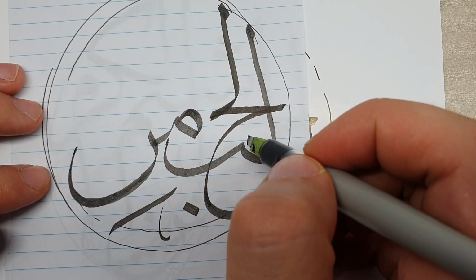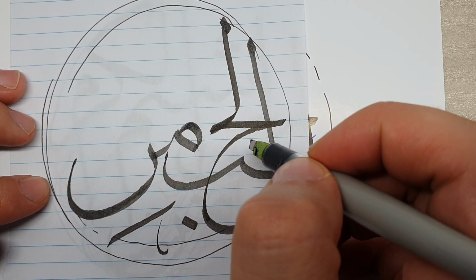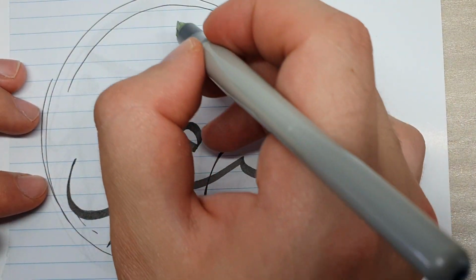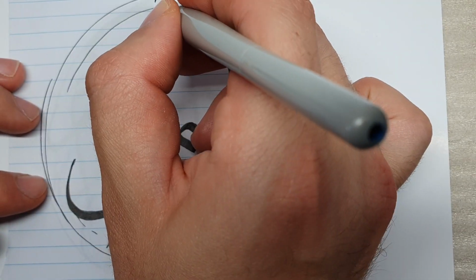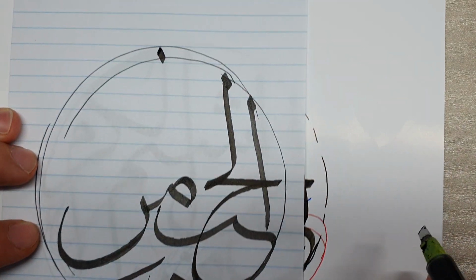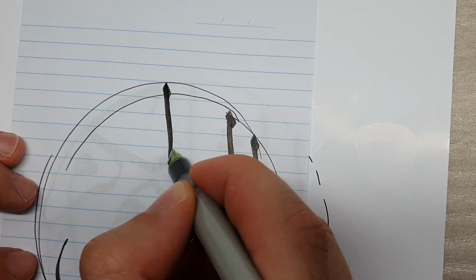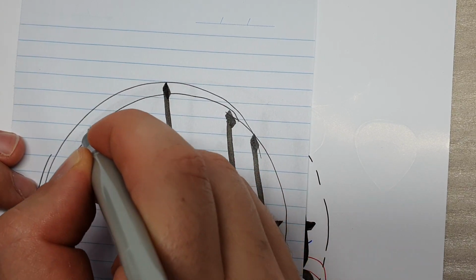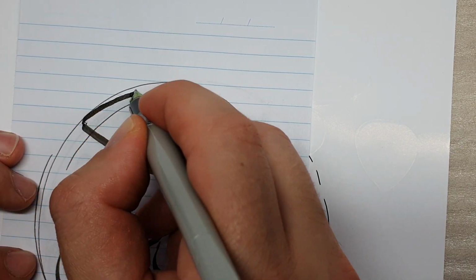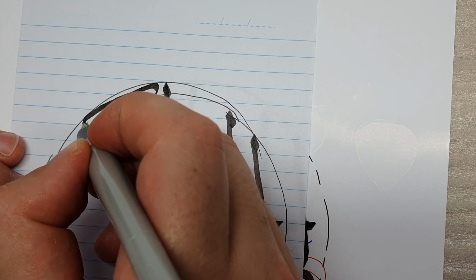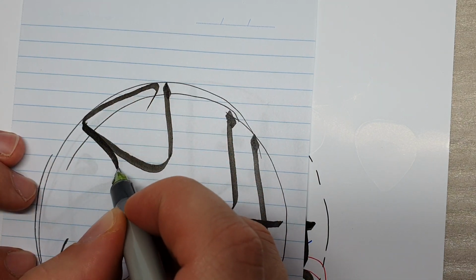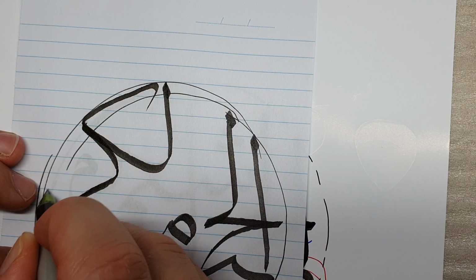Let's try and fit al-karam first. This is a good position for al-karam. I'll go up with this and put my kaf here. And my ra would come here.